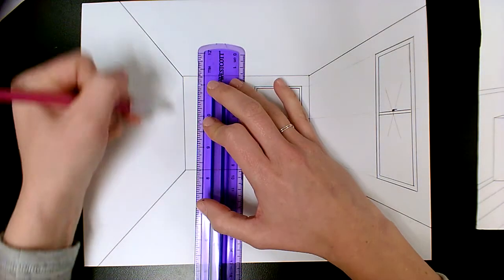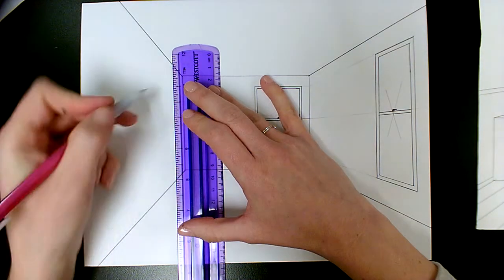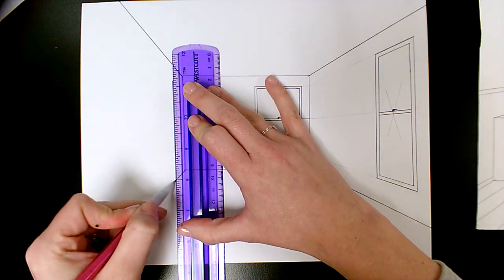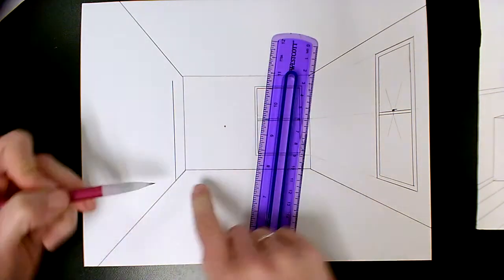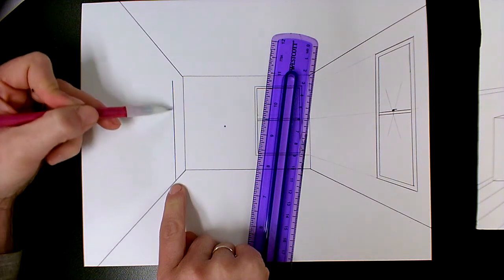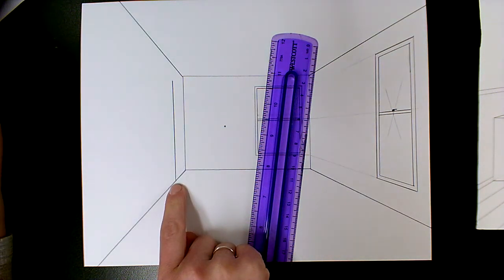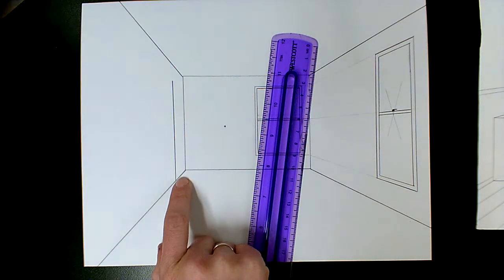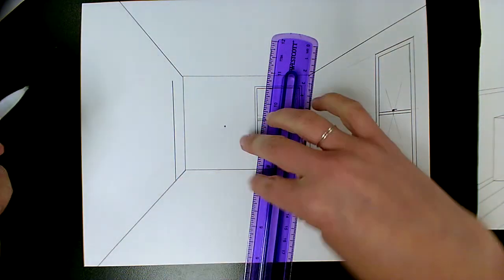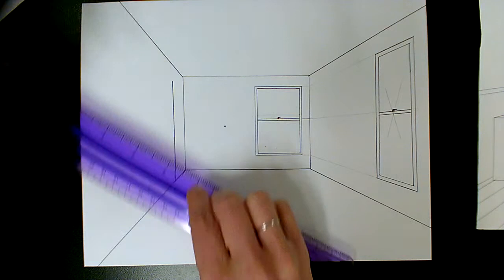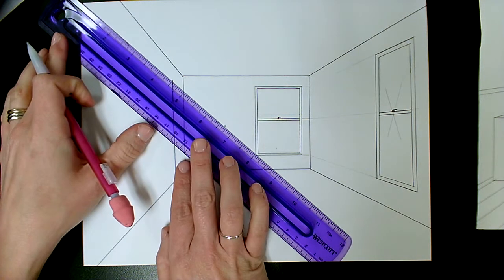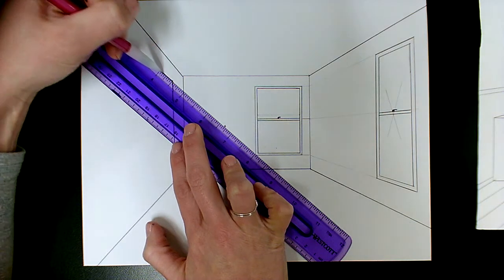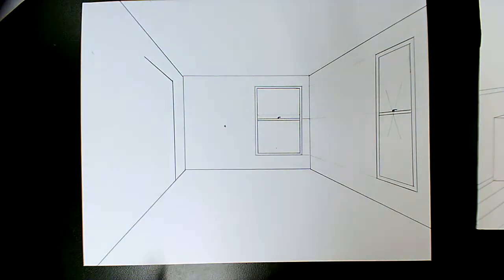So I'm going to create, we'll put it back here towards the back, a nice true vertical for the back edge of the door, and I'm going to bring it all the way down to the floor and determine how tall I want that doorway to be. Now since it's on a wall that's diminishing or foreshortened to the vanishing point, I'm going to line this top edge up with my vanishing point here, and I'm going to extend it forward to make the width of the door.